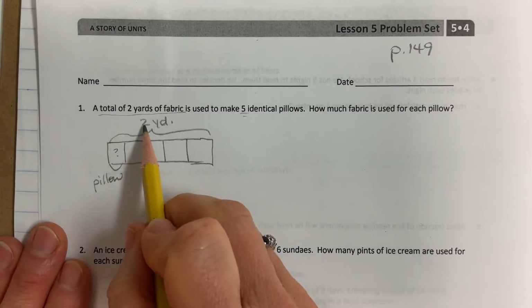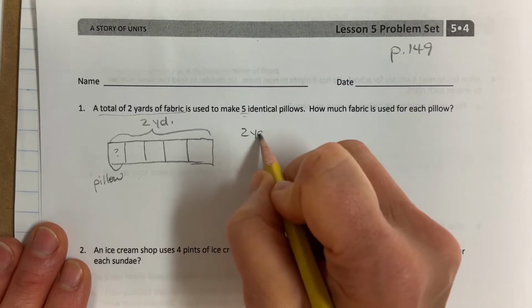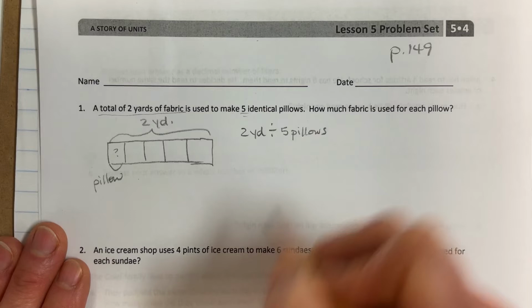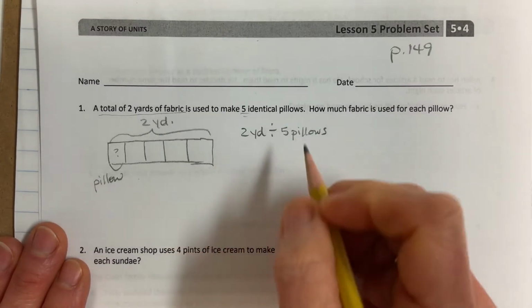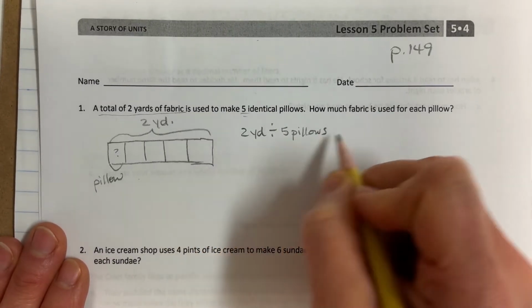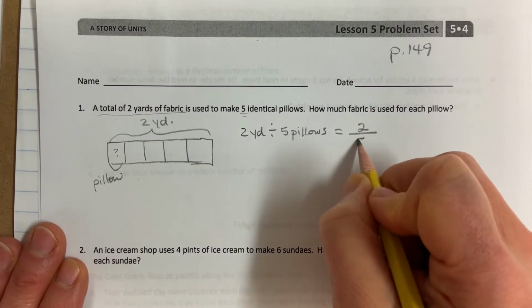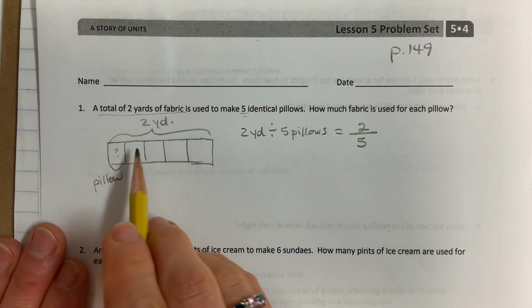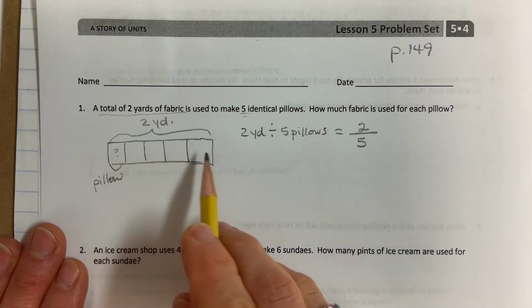Well, I have 2 yards being divided into 5 pillows. So 2 divided by 5, I could write as 2/5. So 2/5 yards of fabric would go in each box for each pillow.